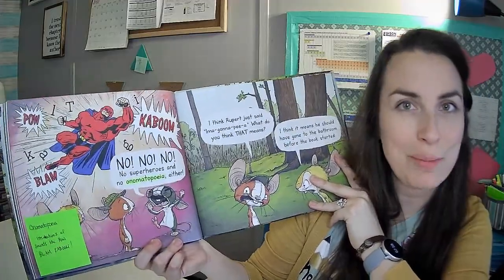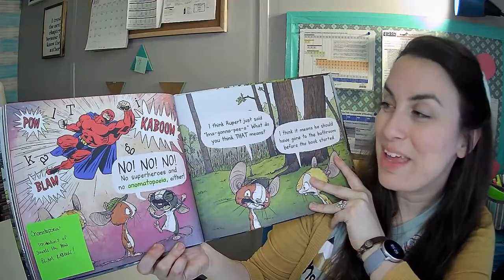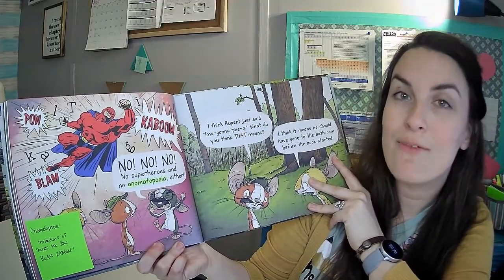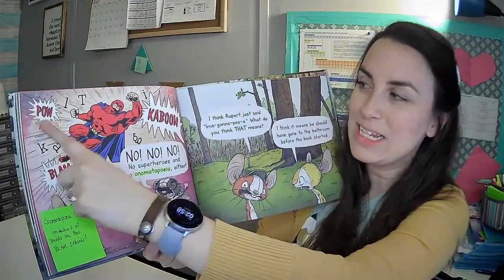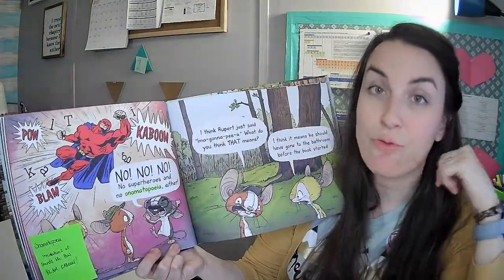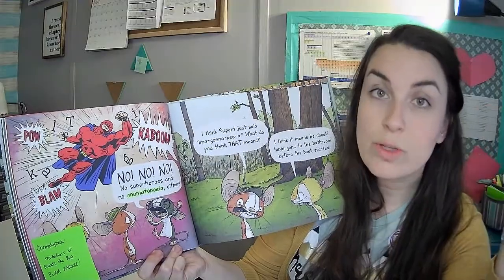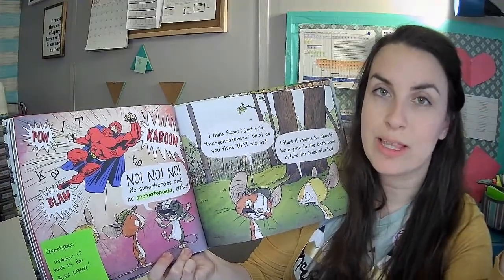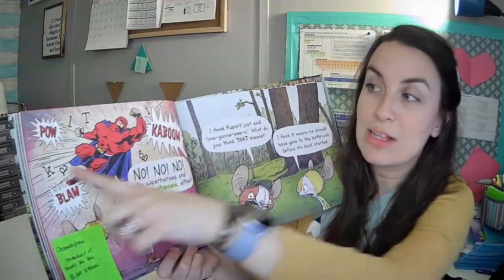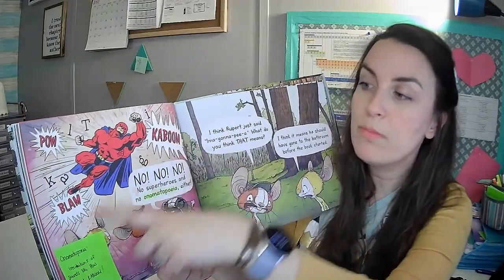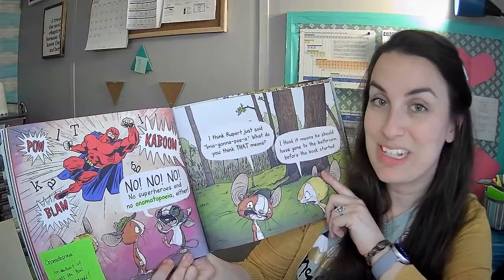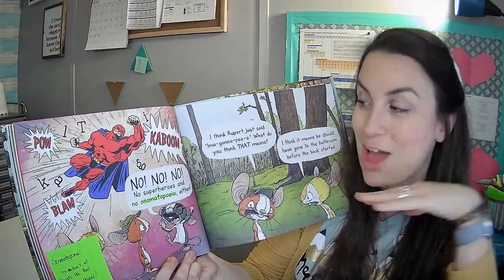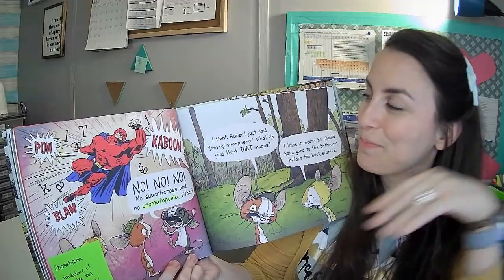Do you know what onomatopoeia is? Onomatopoeia is the imitation of sounds. So if you see on this page, we have these white kind of blotches and they have red letters inside. Those words are your onomatopoeia words. They're sound words. So sounds like pow, kaboom, blam. Those are onomatopoeia words. And Rupert is saying, no onomatopoeia, no superheroes.